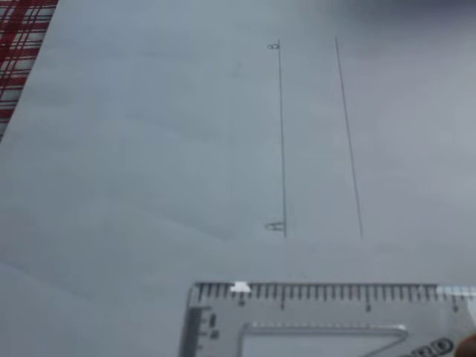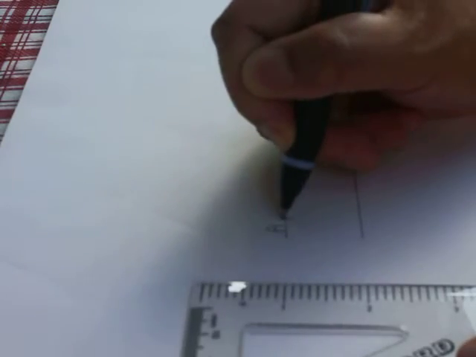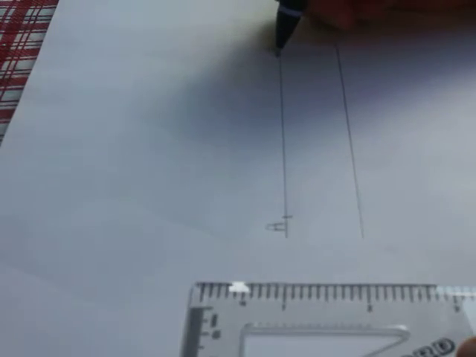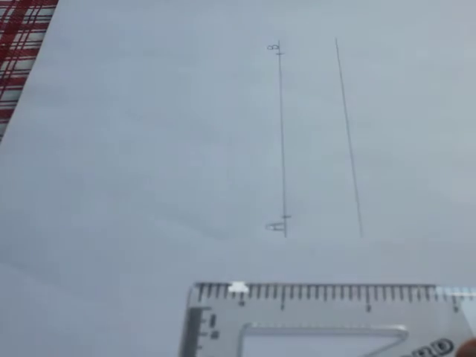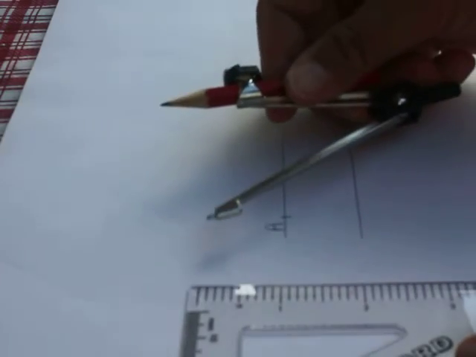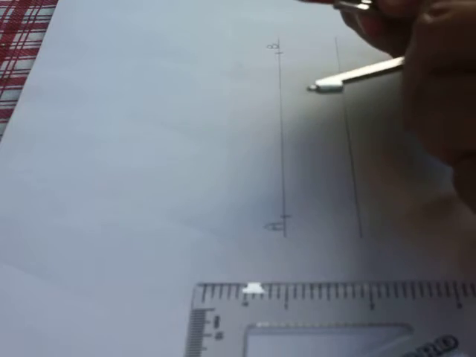And then we can make use of our compass. For example, I mark one point here, and the other point here, and we can make use of our compass. For example, we have this length, any length will be fine.